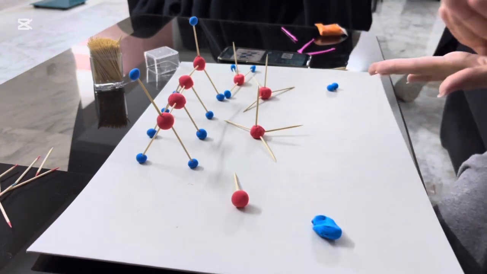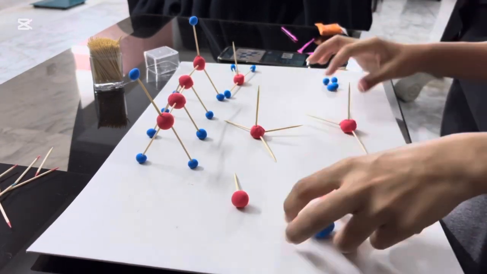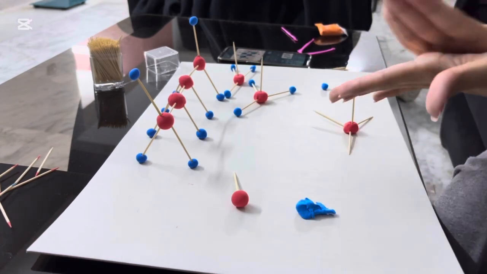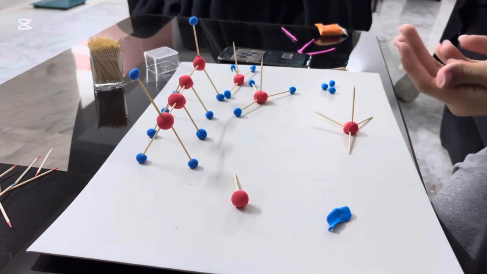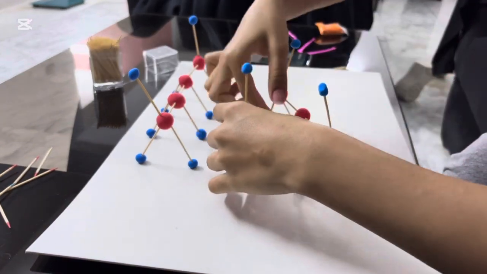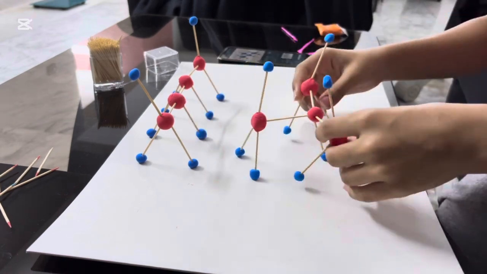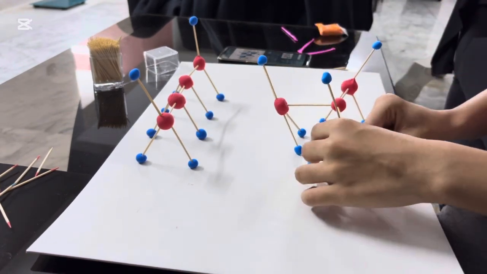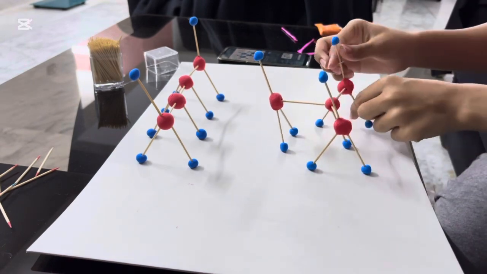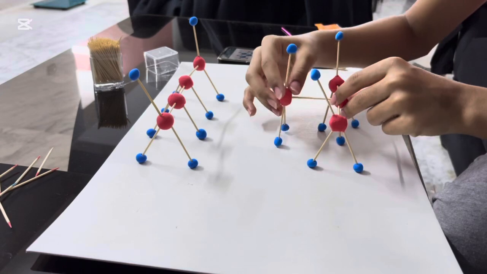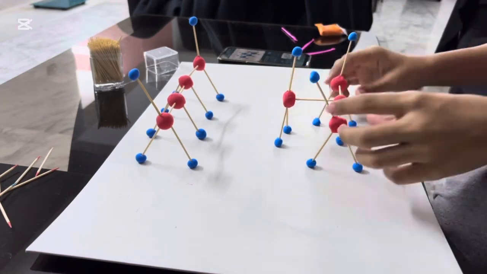Now here I will be making another clay structure using the same amount of carbon and hydrogen atoms, but it will be different from the previous one, which was butane. This is another isomer of butane called 2-methylpropane. What differs 2-methylpropane from butane is that instead of being a straight chain of 4 carbon atoms, the 4th carbon atom is a branch extending from the 2nd carbon atom.